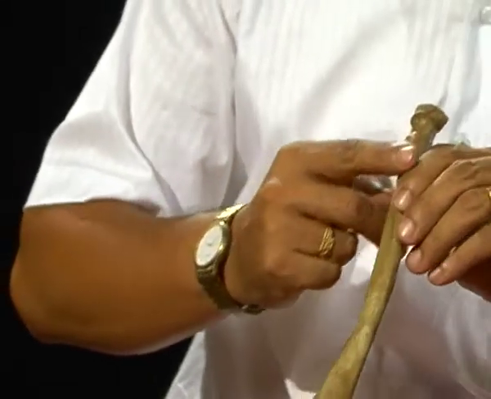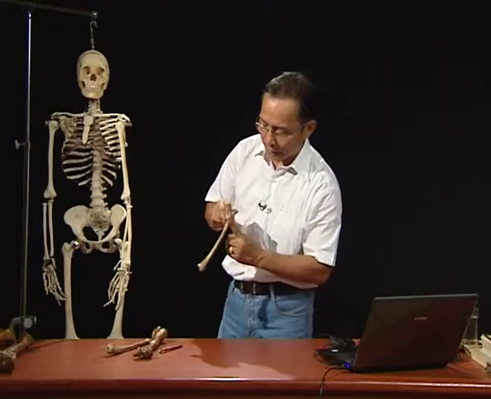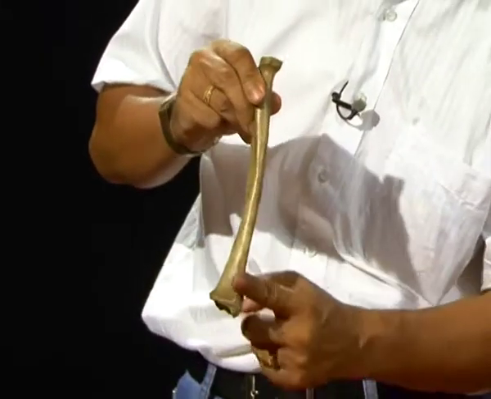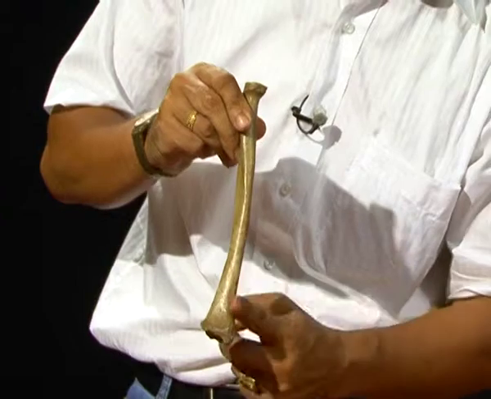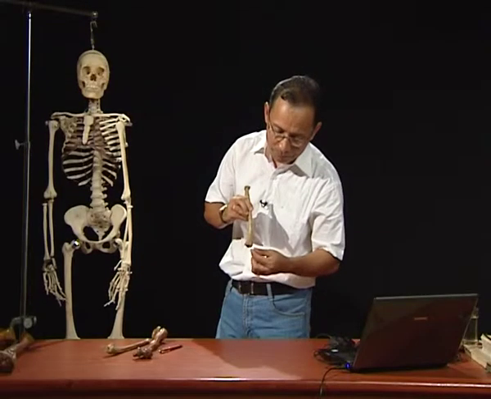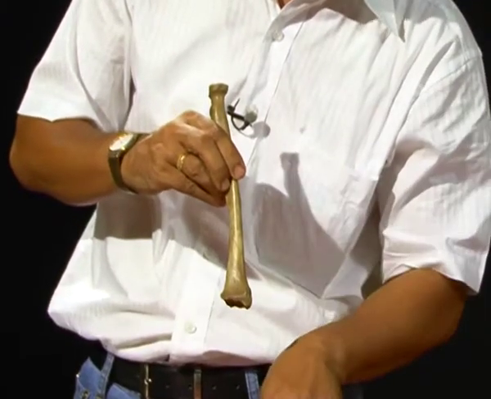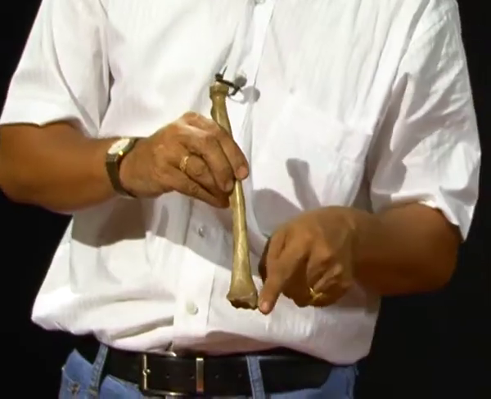So this concavity should be in front, and the lateral side is a little bit convex. So convexity should be lateral, and at the same time this styloid process, this pointed projection, should face downward and be lateral in position.